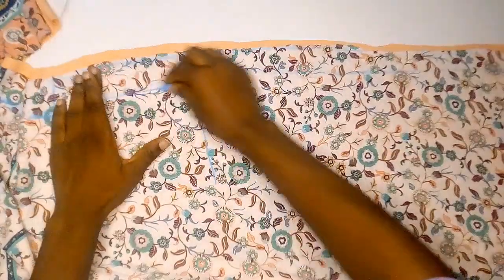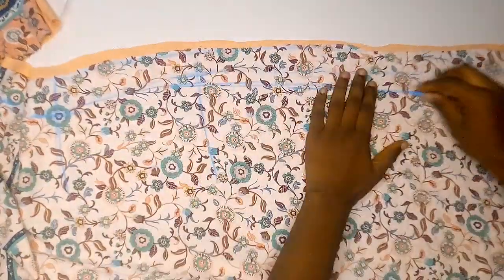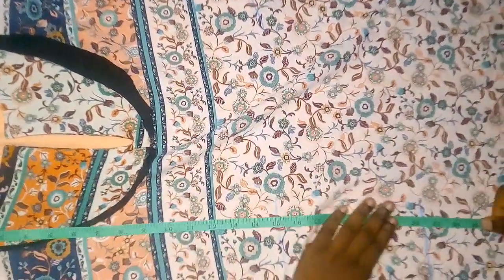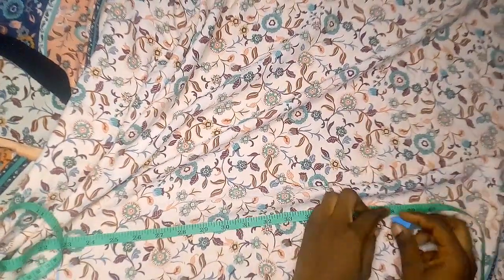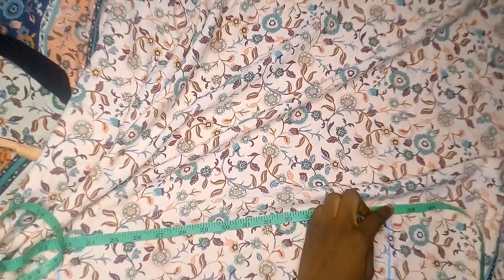Because I opened this cloth, it is currently folded into two. So imagine my waist circumference is 30, divided by 2 that I'll be placing on top. That is 15 inches. For my hip over here, it was 17.5 inches, guys. I came all the way down by 17.5 inches. So I measured out my slit area, which was 38.